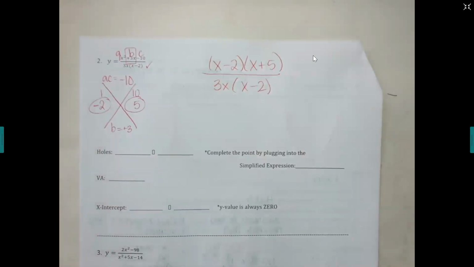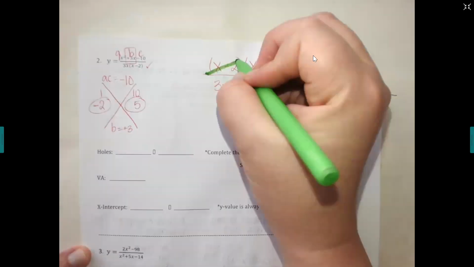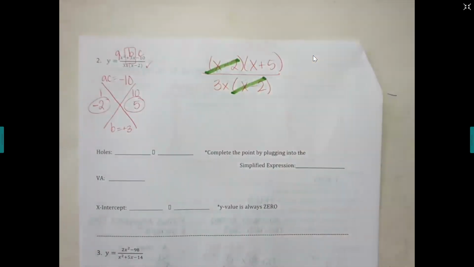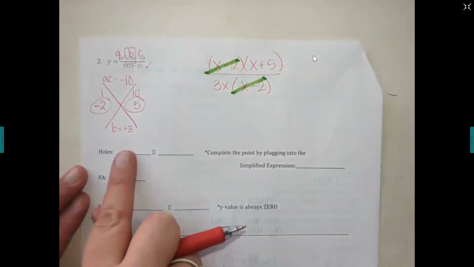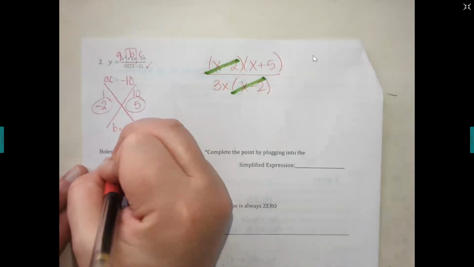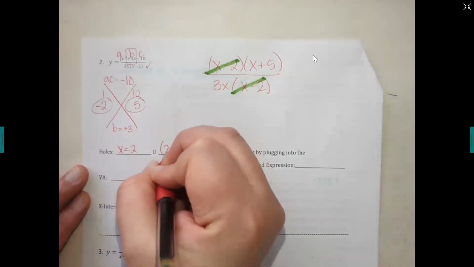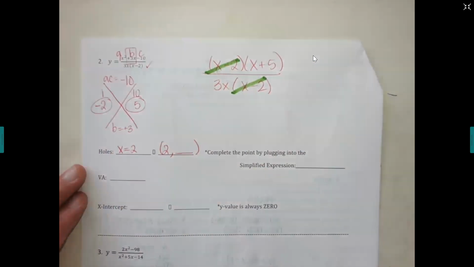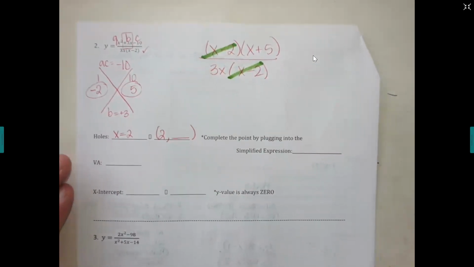Okay, what term is going to cross out? X -2's are going to cross out, which means there will be a hole at x equals 2, right? So I'm going to start filling in the blanks down here now instead of writing them on the equation. So the hole is at x equals 2, which means 2 comma something. Remember, I'm going to come back and find this y value later.